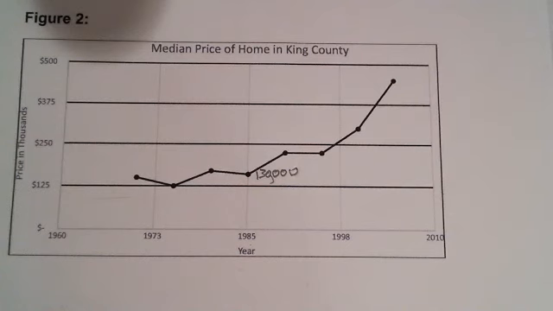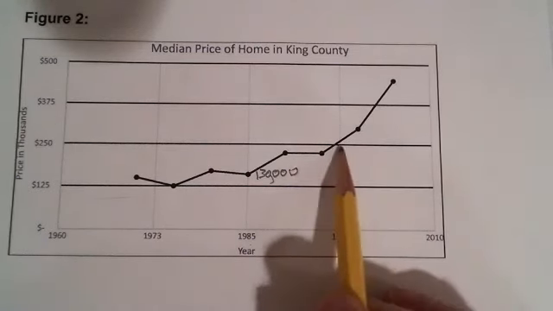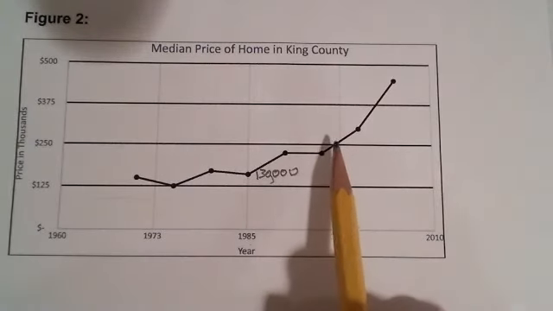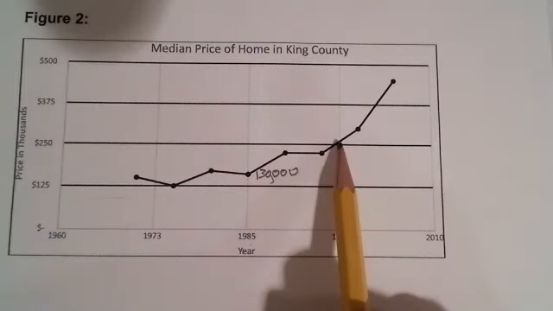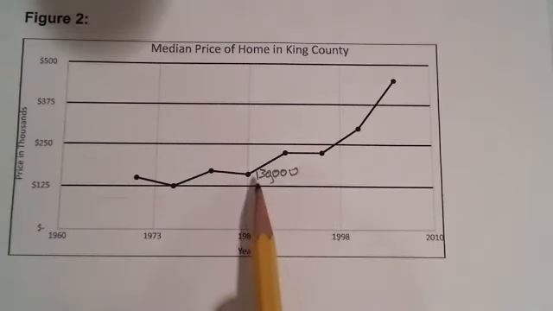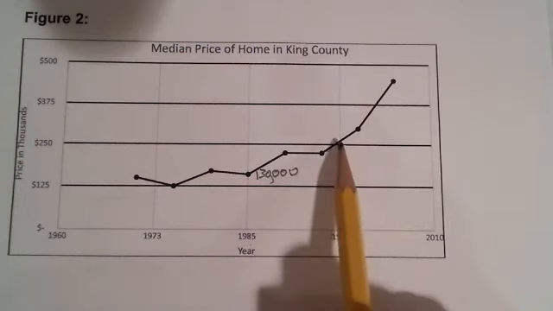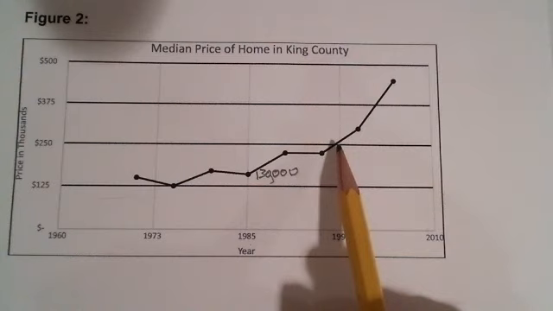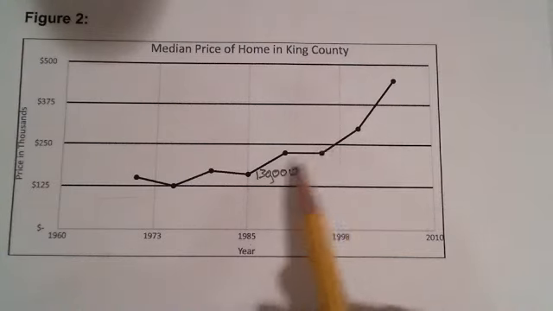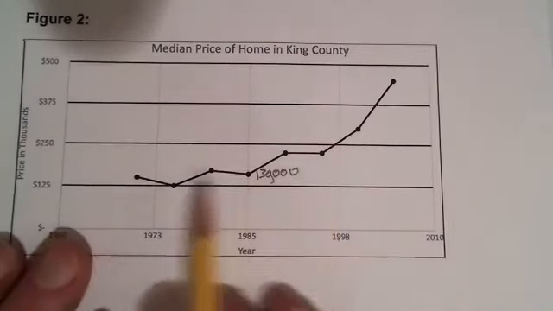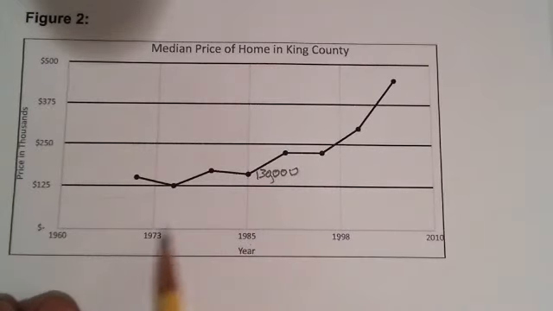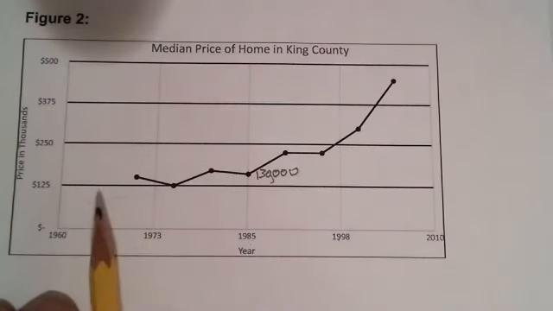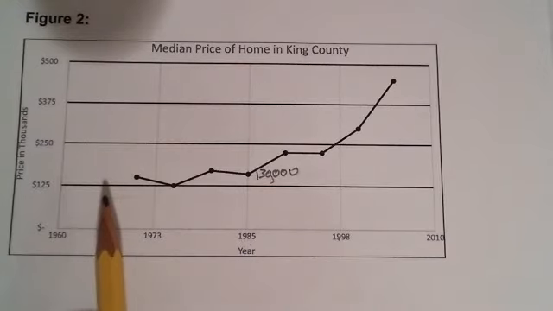If you looked at the year 1998, it looks like the median house price is around $250,000. So from 1985, when it was 130, to 1998, when it's approximately 250,000, you see how much it's going up. That's how to read the chart: the year, and how much in thousands it costs for a house.